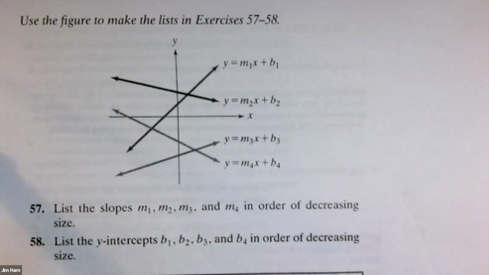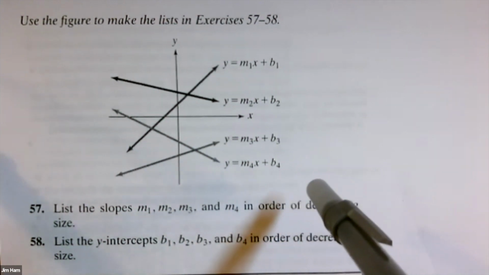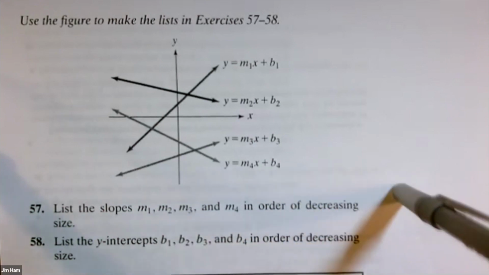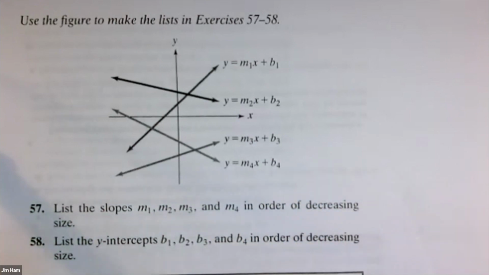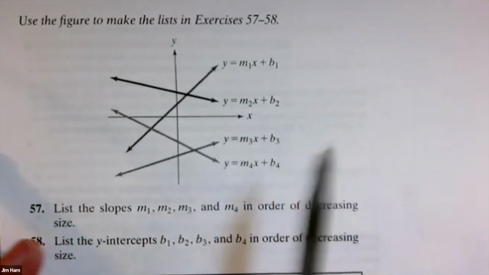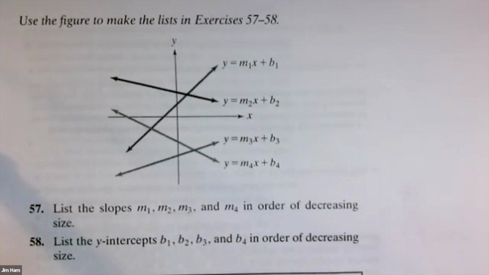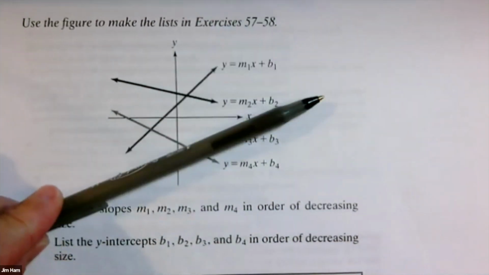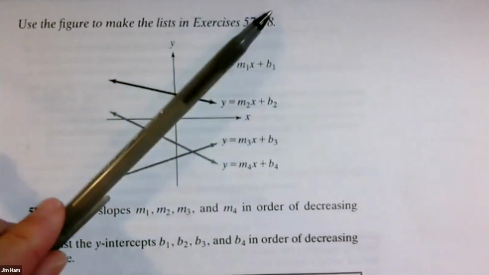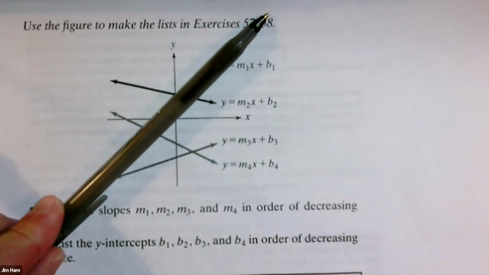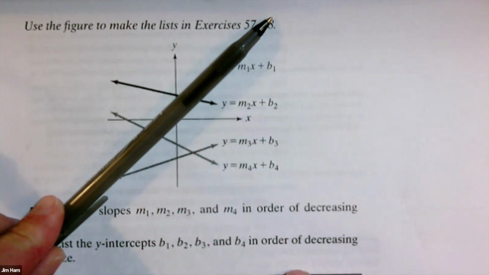So you're going to have, in the chat, a listing of M1, M2, M3, M4 in some order. The first one that you're going to list is the M that has the largest slope. And then you'll list the M that has the next largest slope, and then the next largest slope, and then finally the smallest slope. The first thing that you want to observe here is that this line here and this line here are both increasing. So they're going to have positive slopes, and positive numbers are larger than negative numbers.